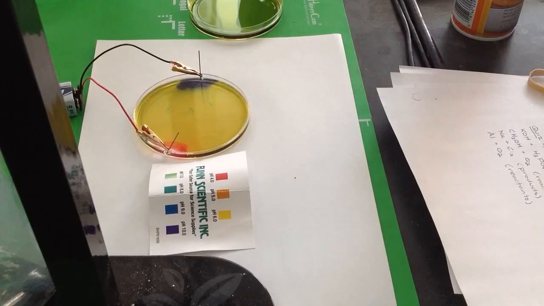If I have water, I have one reactant. What kind of reaction is this? Yes. We are decomposing water with an electric current. But based on the colors you're seeing, what are we making?